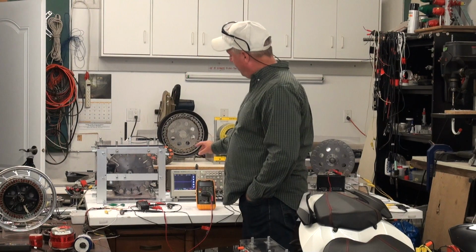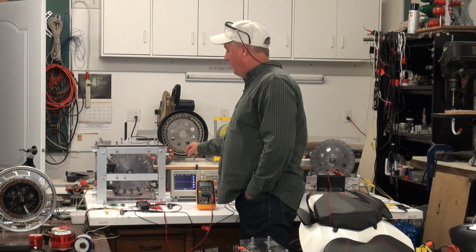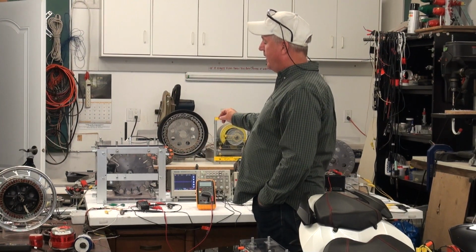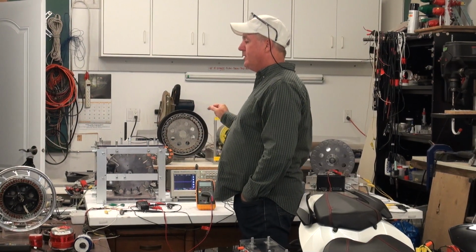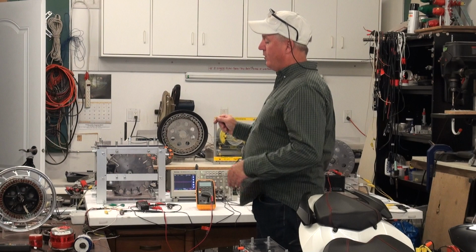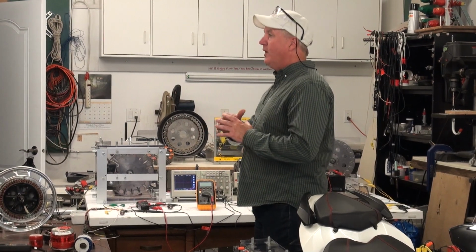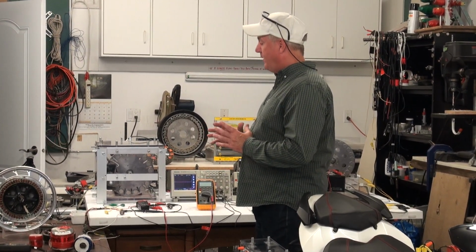And I'll also be showing you the load current sine wave for the conventional coil and the load current sine wave for the Regenex coil. And this is where the acceleration comes from.